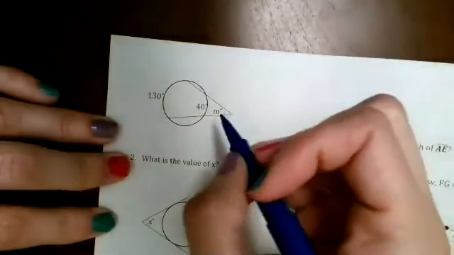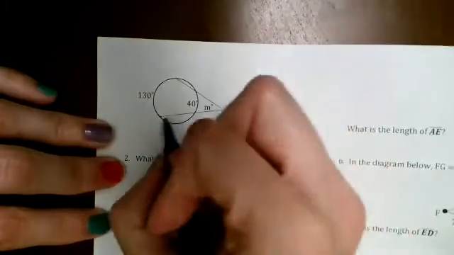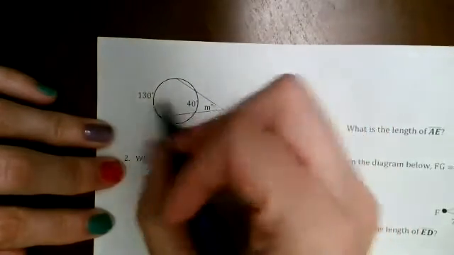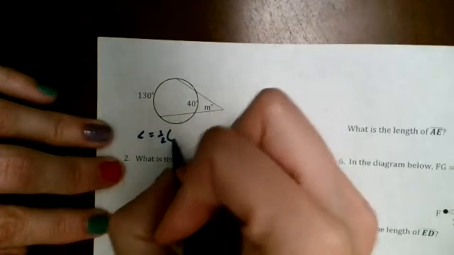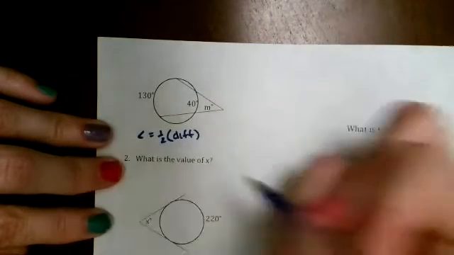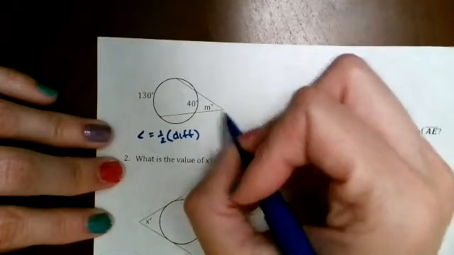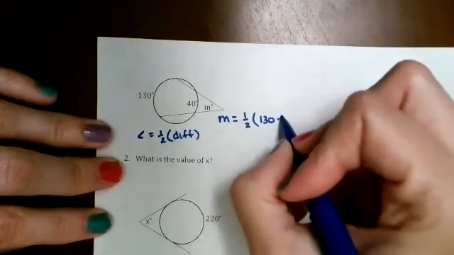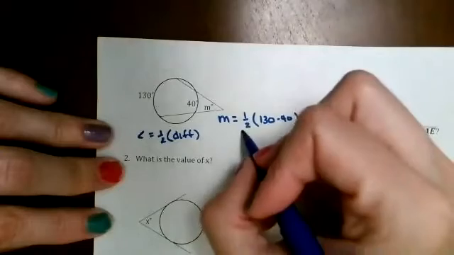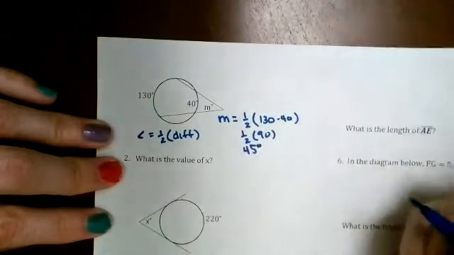Okay. So what is the value of m? We have secant and secant, and we're looking at angles. So the angle is equal to half the difference of the intercepted arcs. In this case, my angle is m. M is equal to half of 130 minus 40. So half of 90, which will give me 45 degrees.